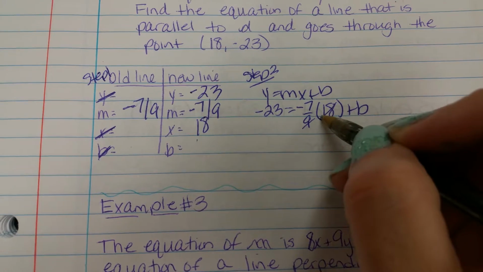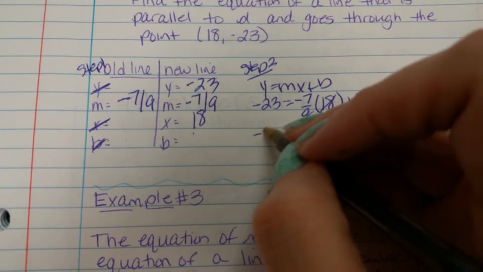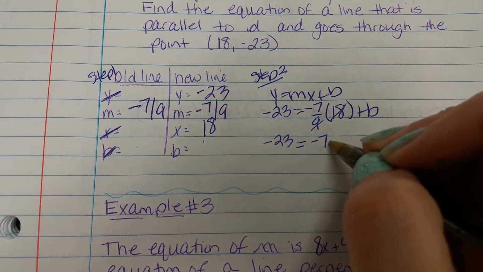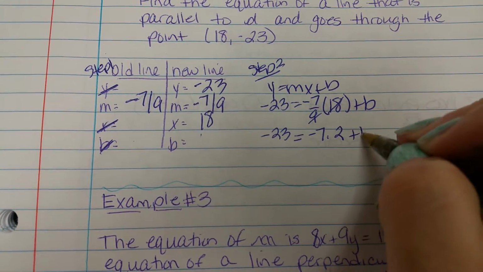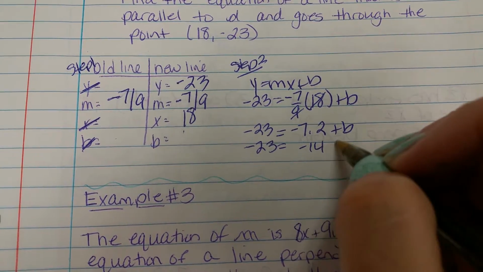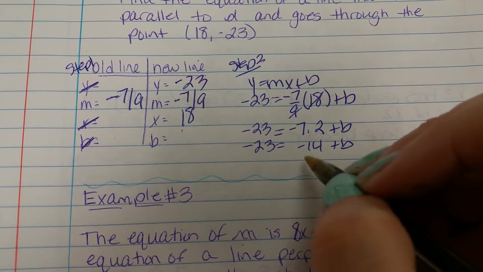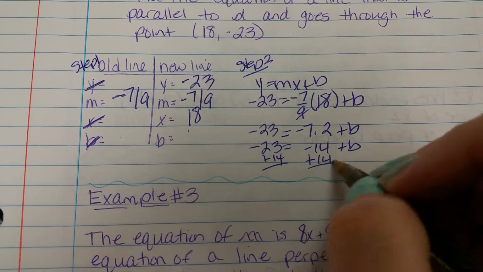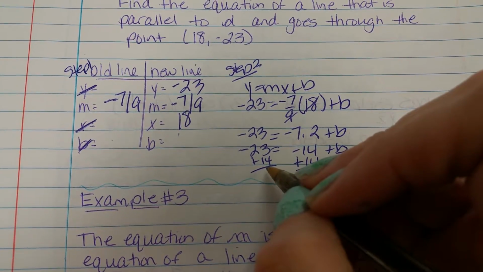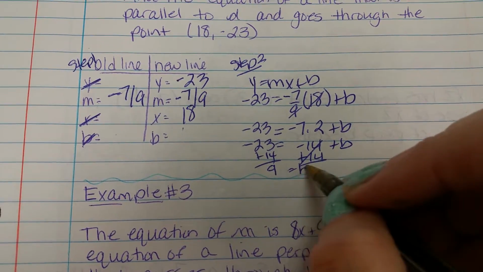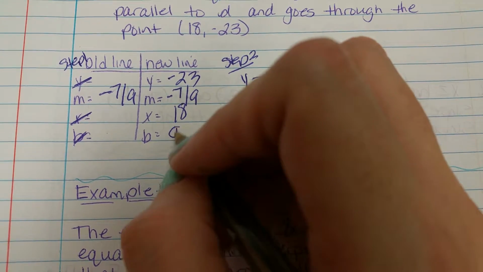So I can reduce this down. -23 equals -7 times 2 plus b. So -23 equals -14 plus b. So if I add a 14 to both sides, I get -9 over here equals b. So my b now is -9.